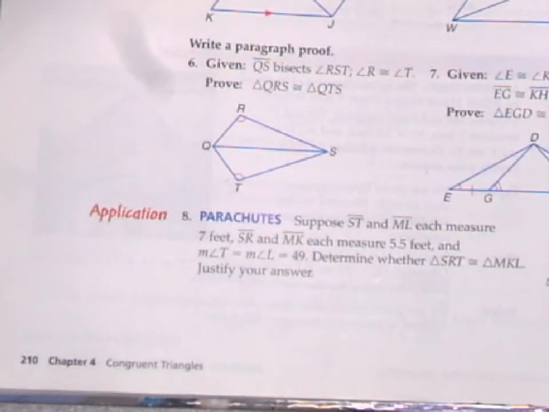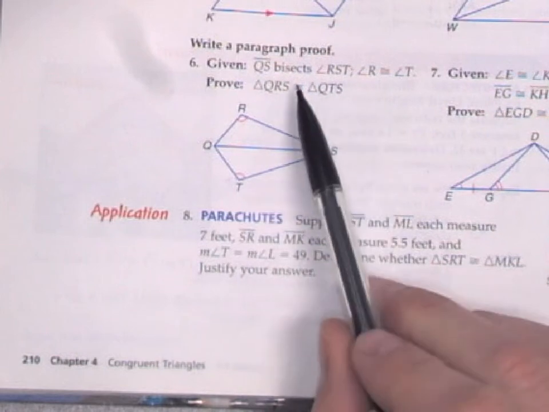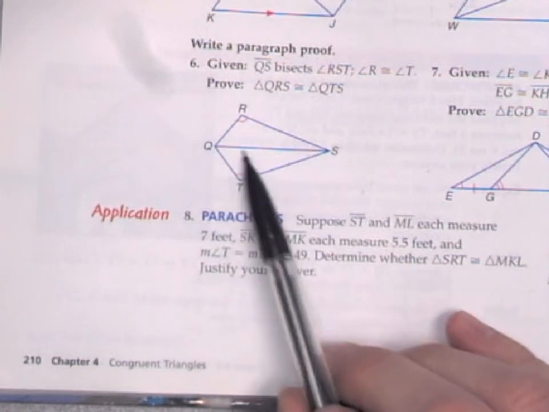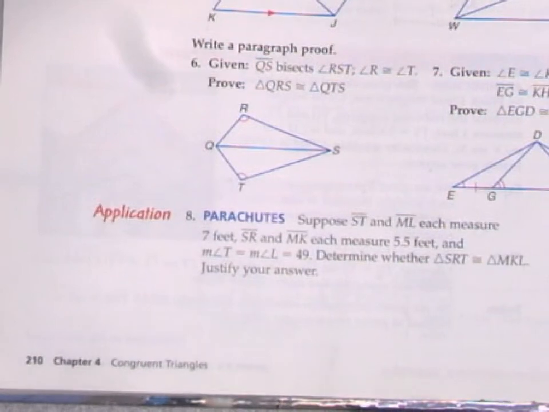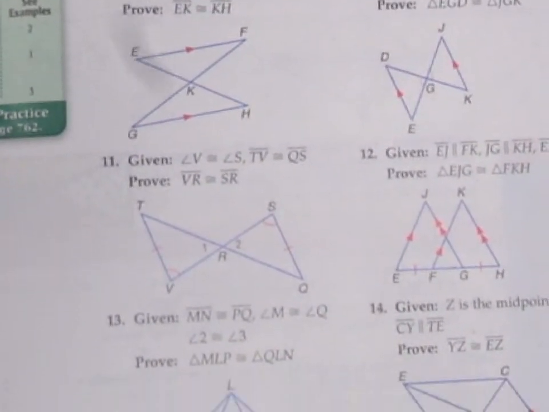You just got to organize it and use your justifications. Okay, so the keyword bisects is going to give you some congruent angles, right? And you have a side that they're sharing, which means you're going to have to use the reflexive property of congruence. All right, on the other page here, let's see if we can tee these up a little bit.